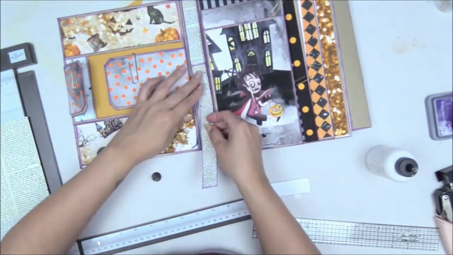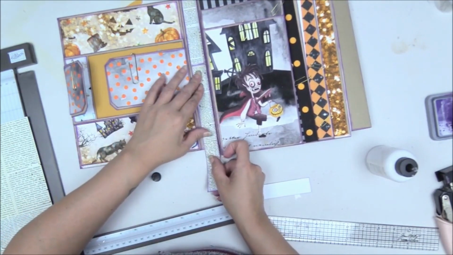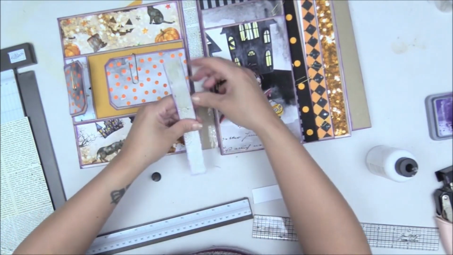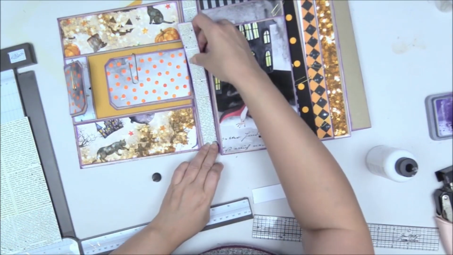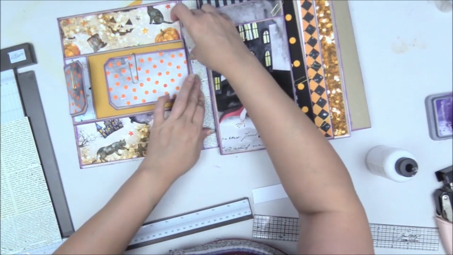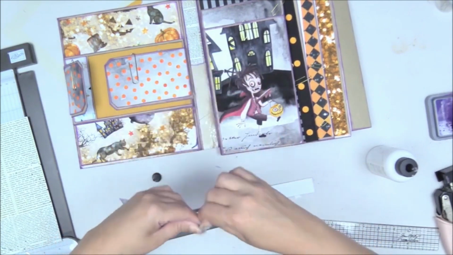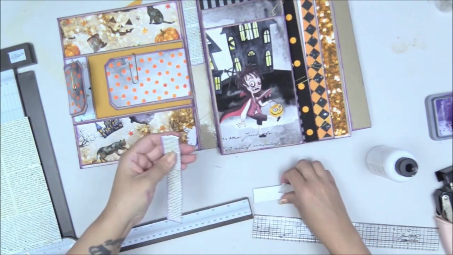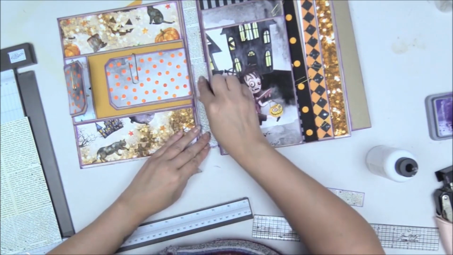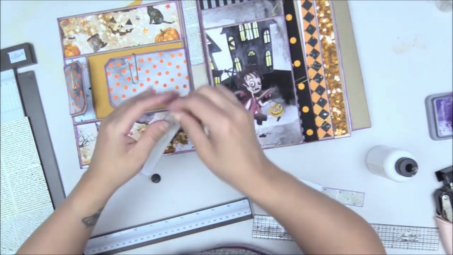And then I'm going to take this side. Well, actually, I'm going to go up here. And then I'm going to cut, fold right there where I want to tear. Okay, let's see how that works out. I'm going to tear just a teeny bit more.